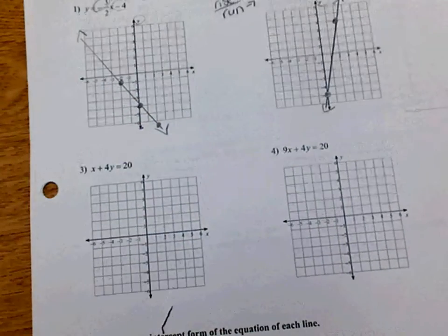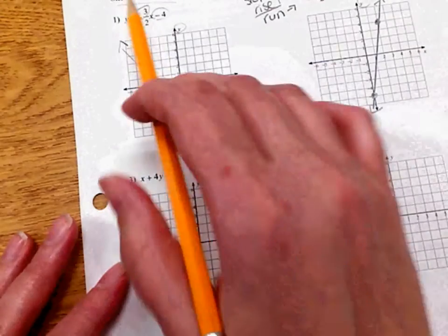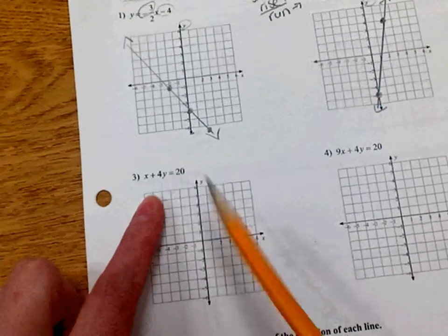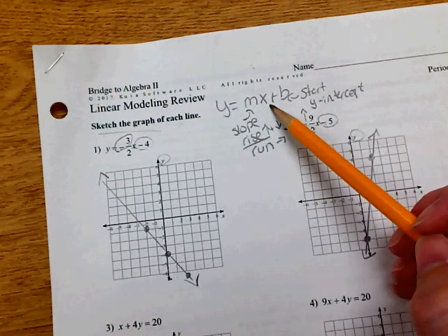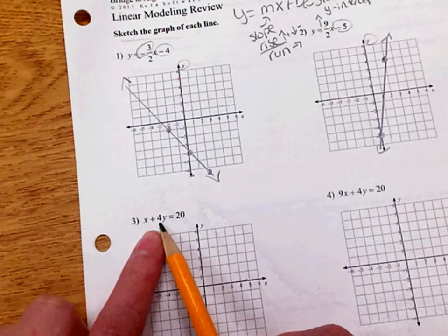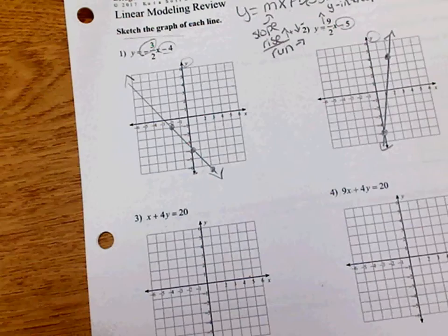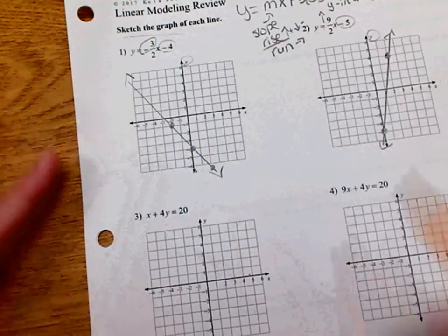Okay, so now number 3. Once again, it asks us to sketch a graph of the line. So in order to graph it, it has to be in y equals mx plus b. I check here. No, this is not in y equals because there's this x here that's in the way. Okay, do you guys see that? So that means you need to rewrite it.